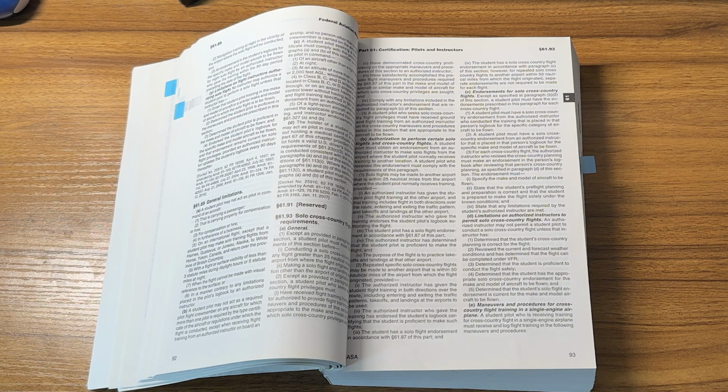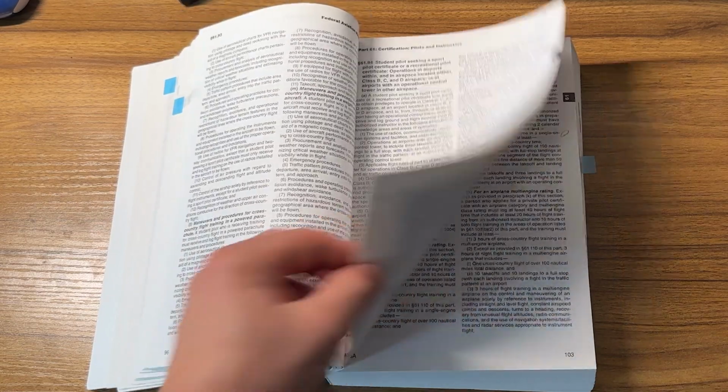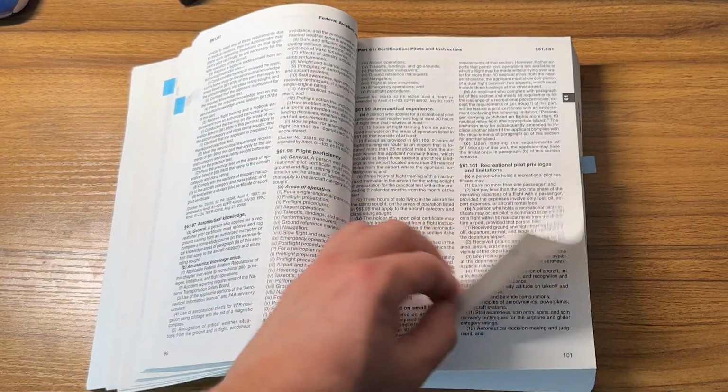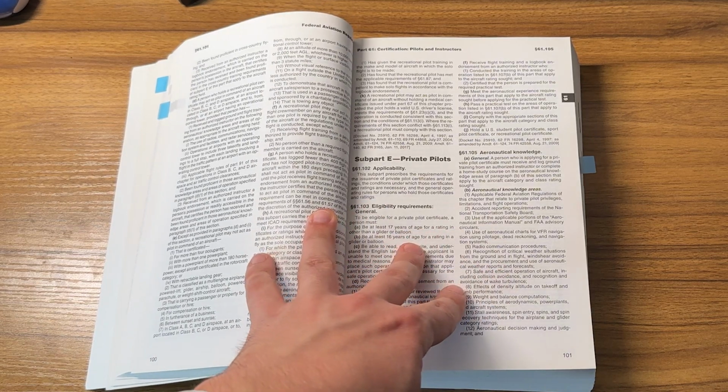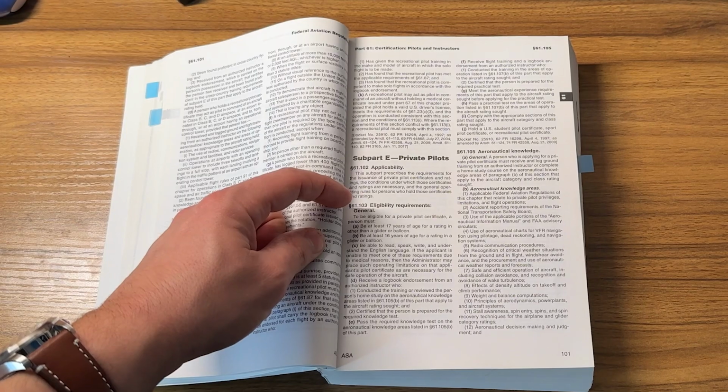Now that you are enlightened on how many restrictions a student pilot has compared to a private pilot, let's go over again the requirements to get your PPL. That's all going to be in section 61.103, which is literally the page that I just skipped over. That's great. I love it. There we go. Private pilots, and 103 is right here.